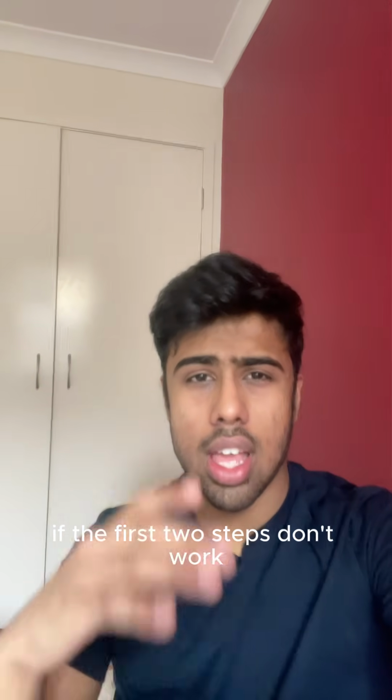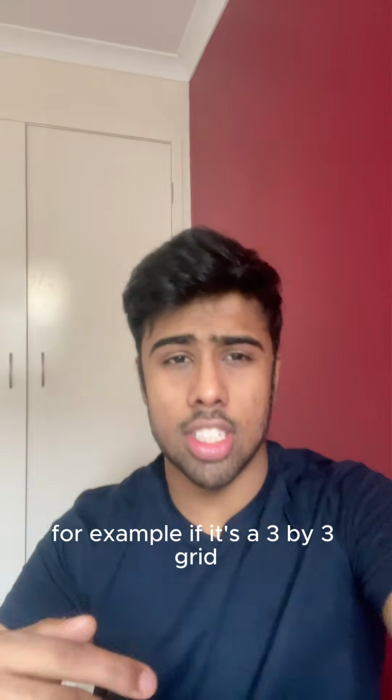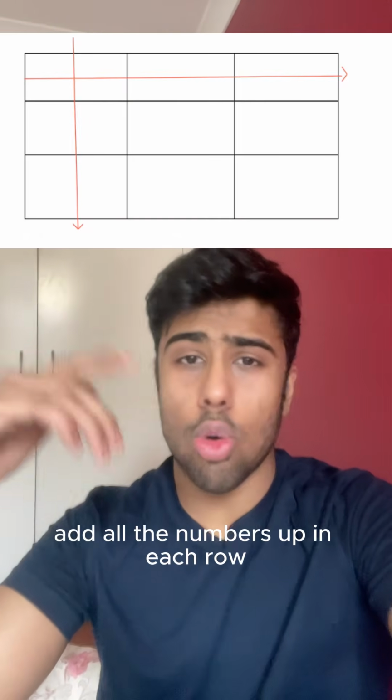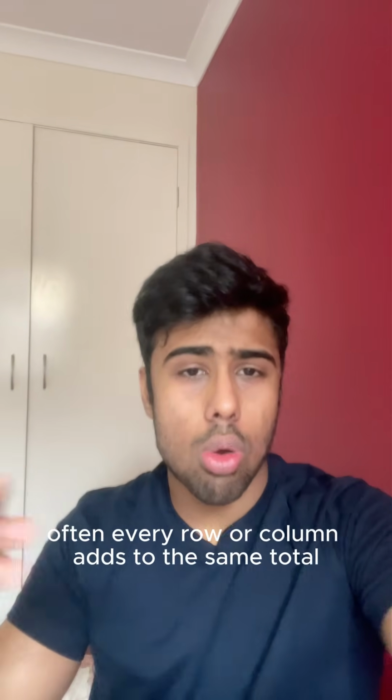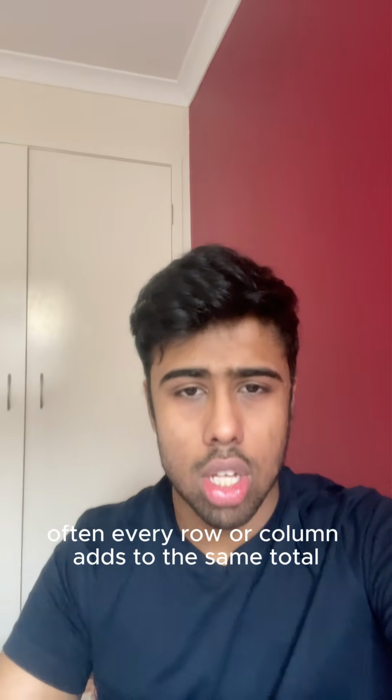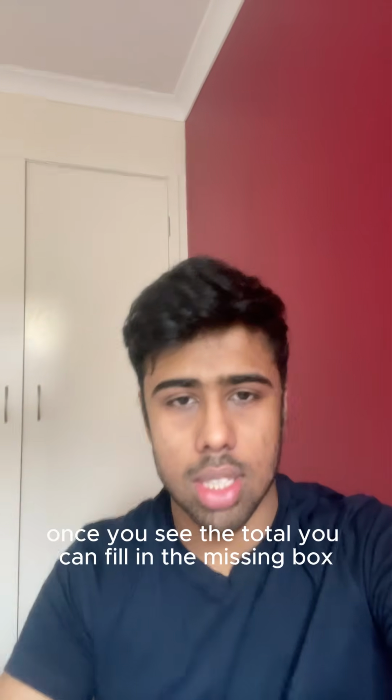Number 3, that's it. If the first 2 steps don't work, add them up as a last resort. For example, if it's a 3x3 grid, add all the numbers up in each row, then each column. Often every row or column adds to the same total. Once you see the total, you can fill in the missing box.